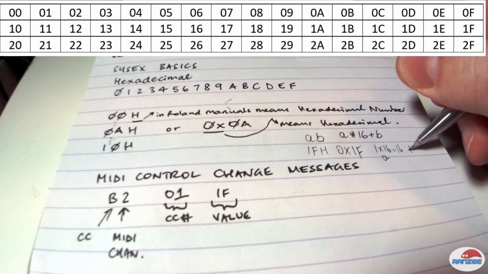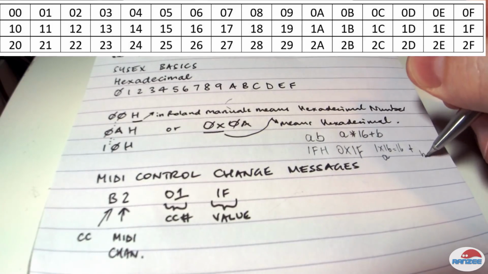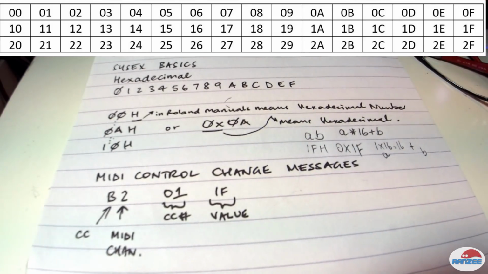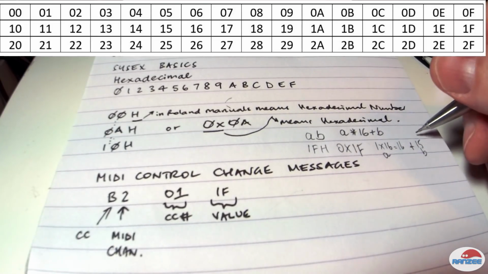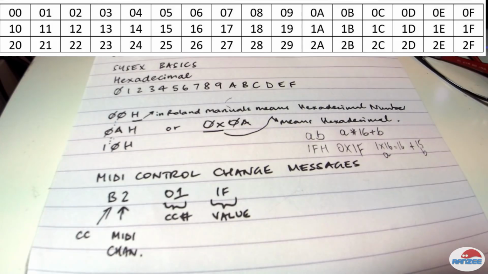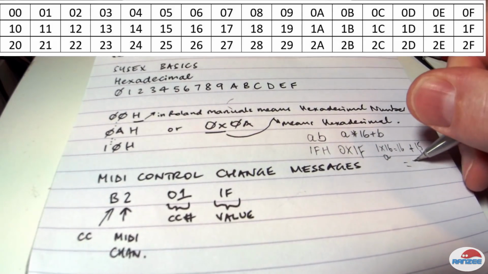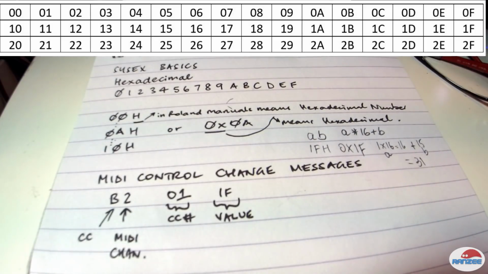And then we add the B number to it. In this case, the B number is F. And as you can see, F is 15. Okay, so 16 plus 15 is 31. So our decimal value of 1F should be 31.